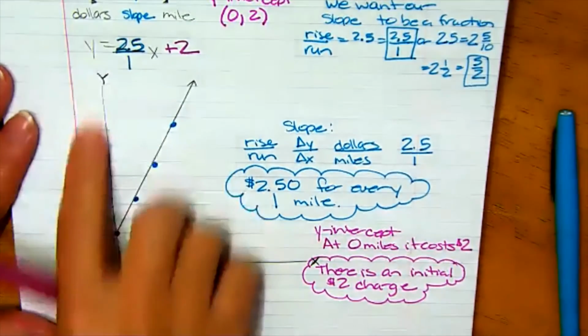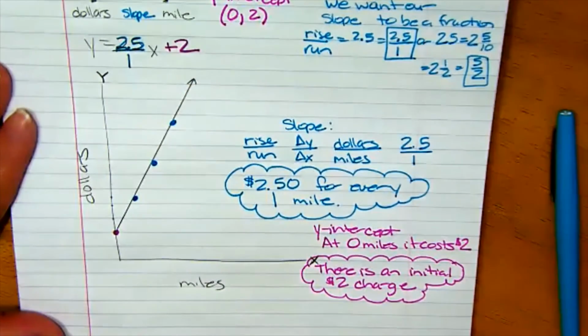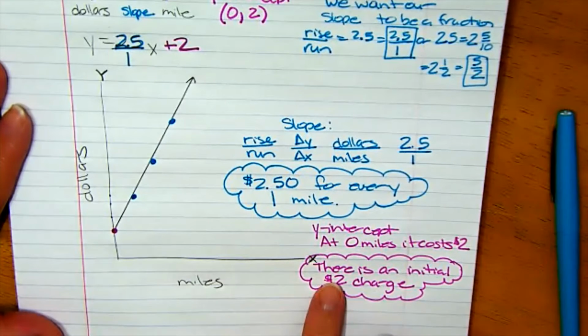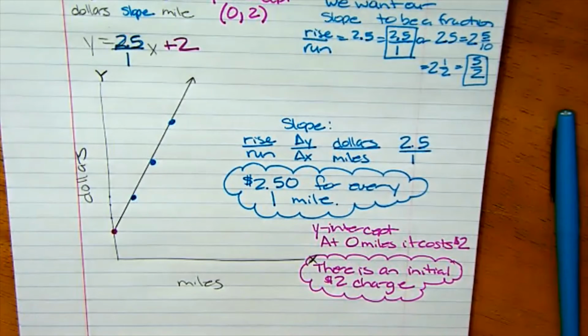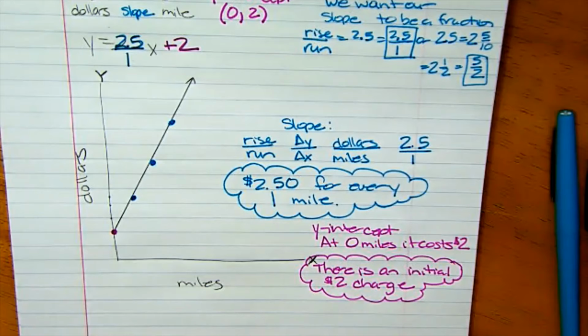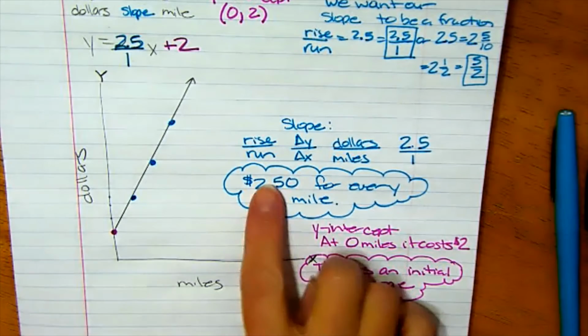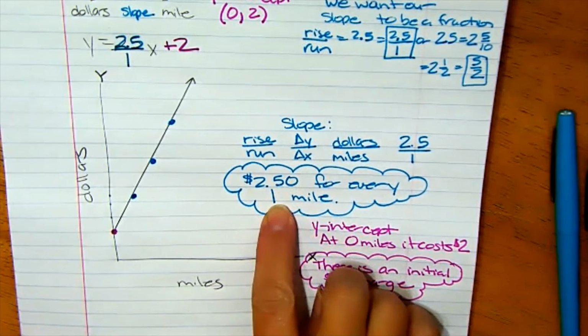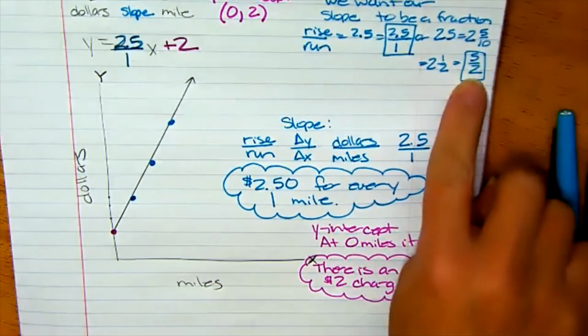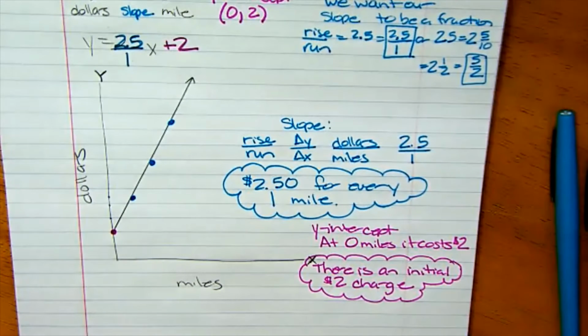So we have created our graph, we've interpreted the slope, and we've interpreted the y-intercept. So there's no new math here. We're just interpreting the math we already know how to do. And I see a note here. It says I did it wrong. You pay $5 for every 2 miles. That is correct. $2.5 for every mile would be the same thing as $5 for every 2 miles. Same thing.